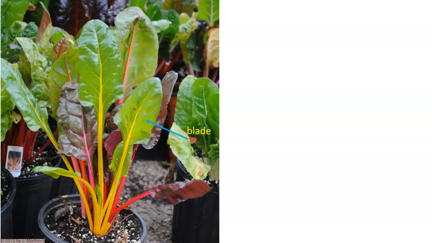We see the leaf blade, and the blade is the photosynthetic area. And down below that, we see the petiole, and the petiole attaches it to the stalk. Now, since this is a relative of the beet, what we find is all the leaves come out of the taproot, which are down at ground level.